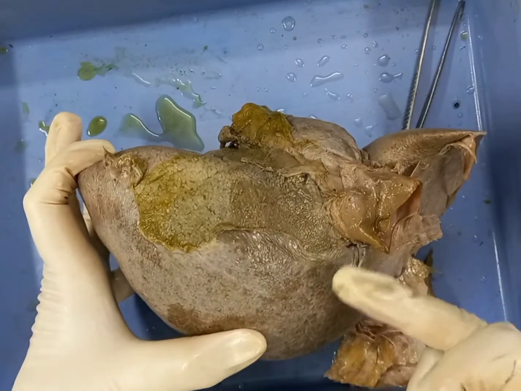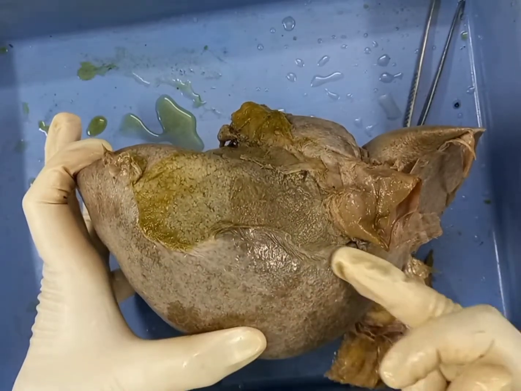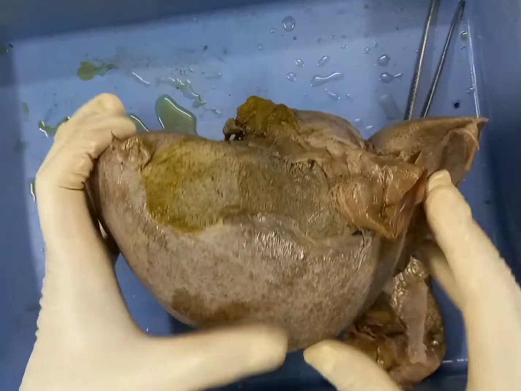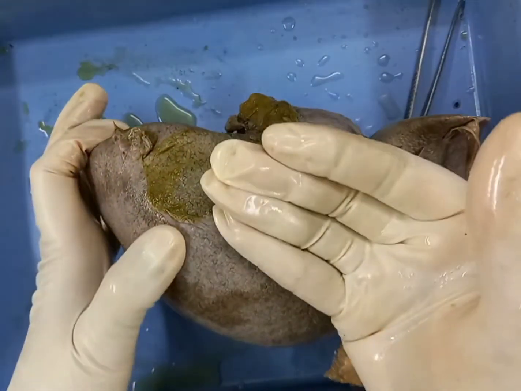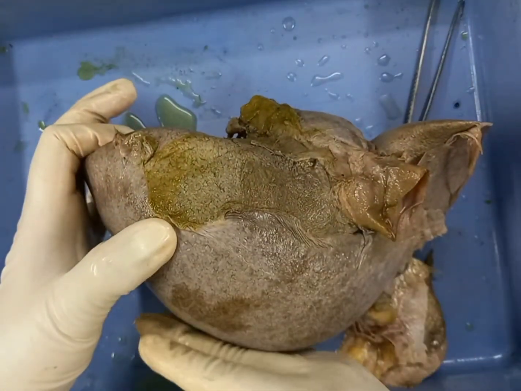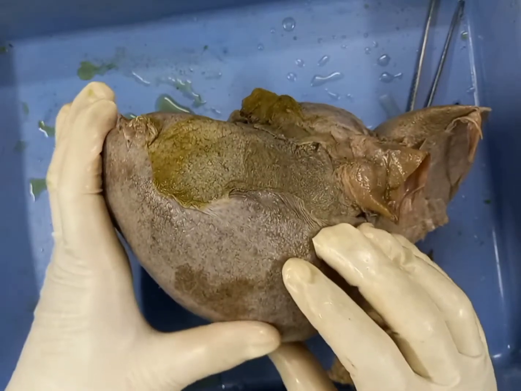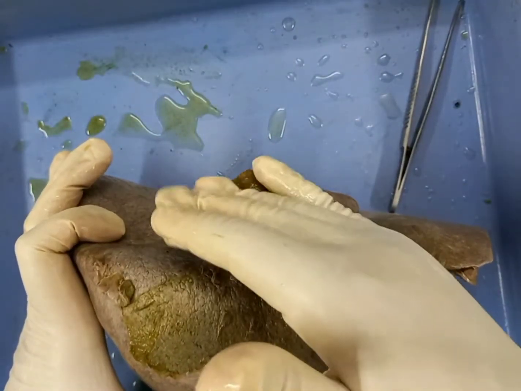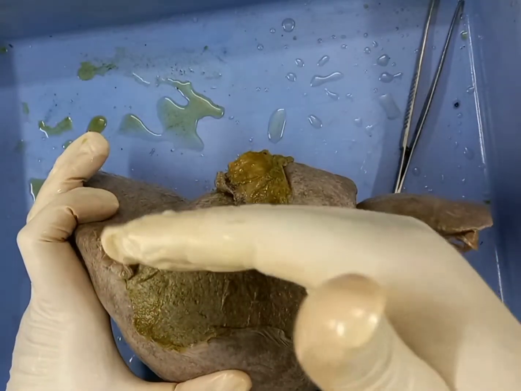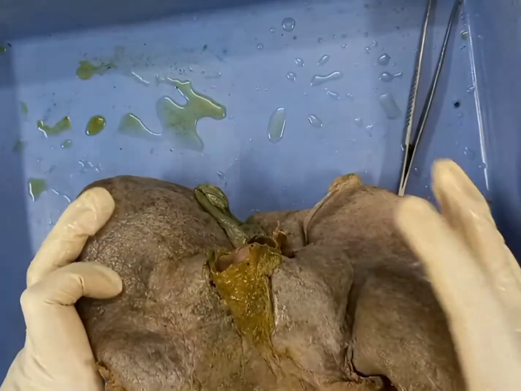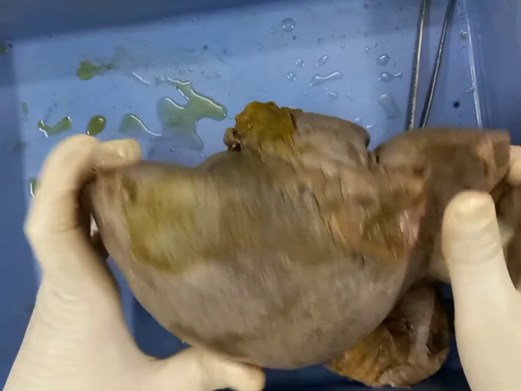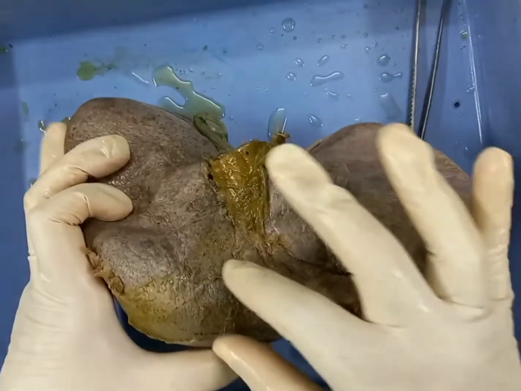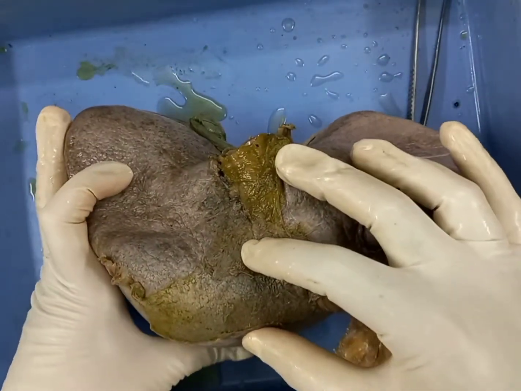This upper layer of the peritoneum comes from the diaphragm and then reflects onto the liver, and then it goes to the superior and anterior surface. Similarly, the lower layer comes from the liver and then goes on to the kidney. So this is the coronary ligament.